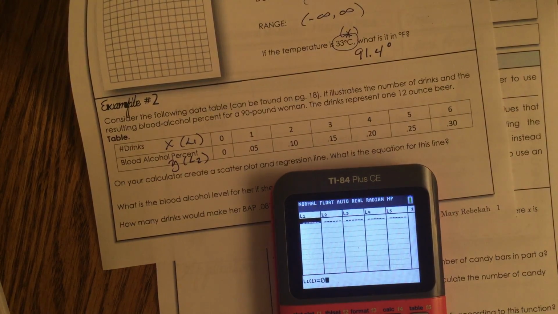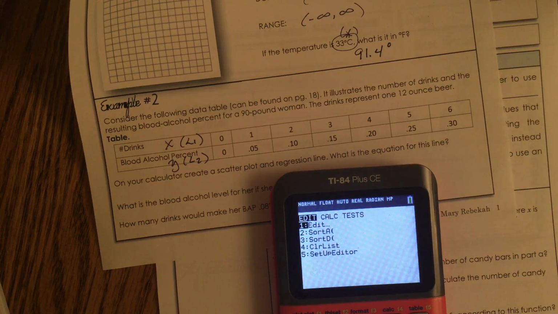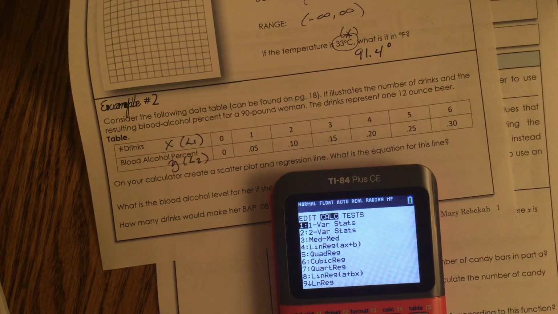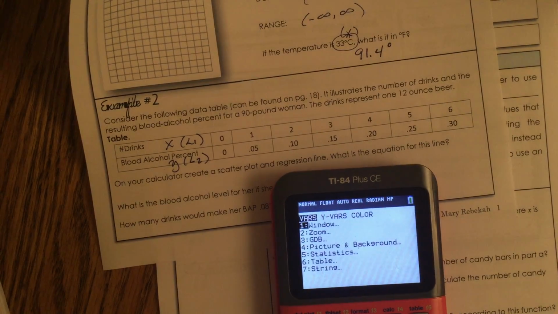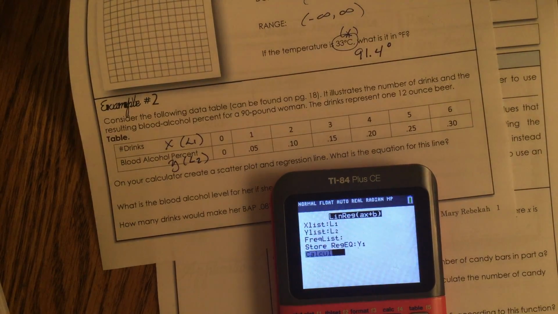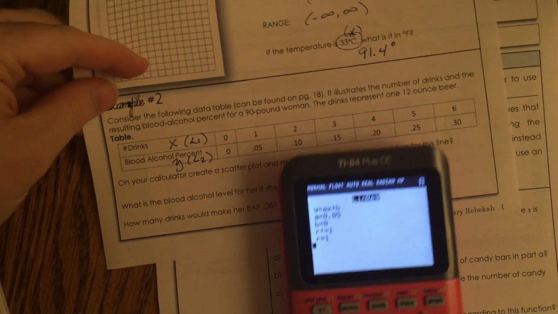So 0, 1, 2, 3, 4, 5, 6, then 0, 0.05, 0.10, 0.15, 0.20, 0.25, 0.30. All right, now hit Stat, Calc, LinReg, store it into Y1, okay, and this is our equation.